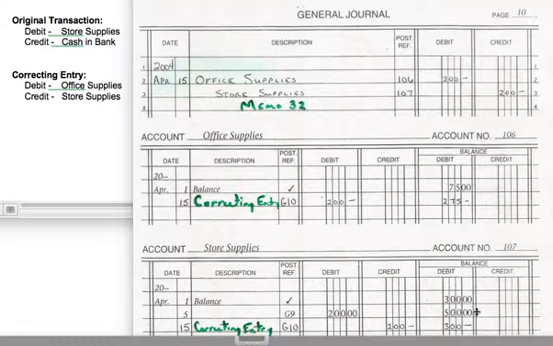So our balance was a debit of $500. We have a credit of $200, so because we have a debit and a credit, we subtract. $500 minus $200 is $300 debit. And you will notice that we had started with a balance of $300. We had added the $200 in error to store supplies. That $200 was supposed to go to office supplies. So in the correcting entry, we now have the balance back down to $300.